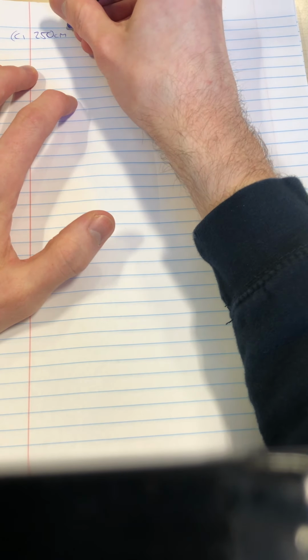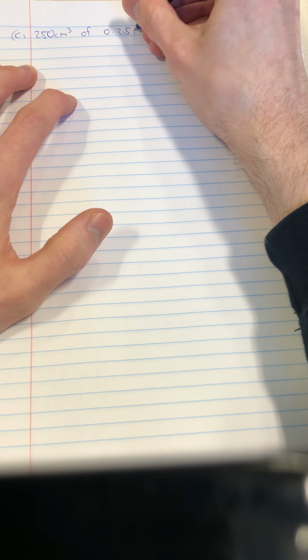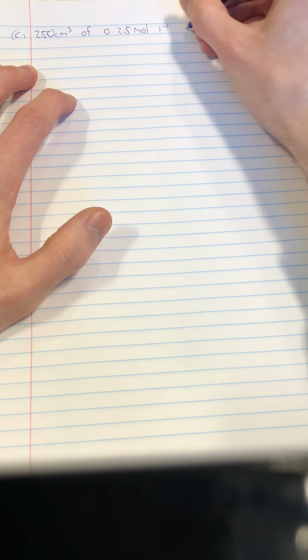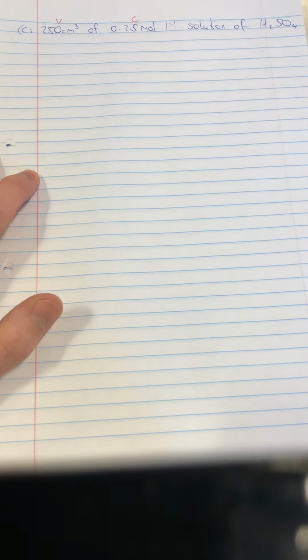Okay? Now, what I want you to do, I want you to write this one, and I want you to try it on your own. So 250 centimetre cubed of 0.25 mole per litre solution of sulfuric acid, and again you should know sulfuric acid is H2SO4. Okay, so we're trying to work out the mass. So we've been given a volume, we've been given a concentration.